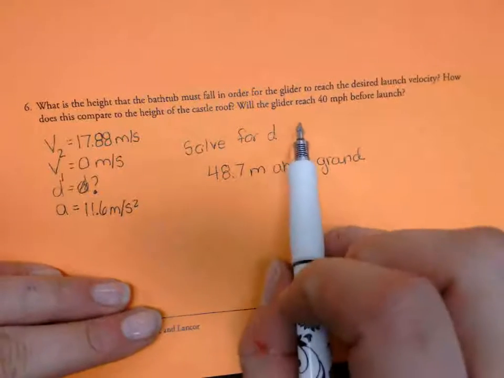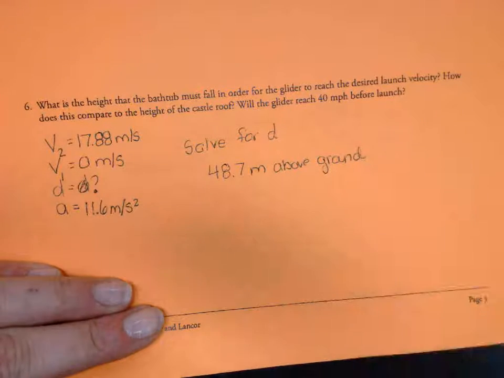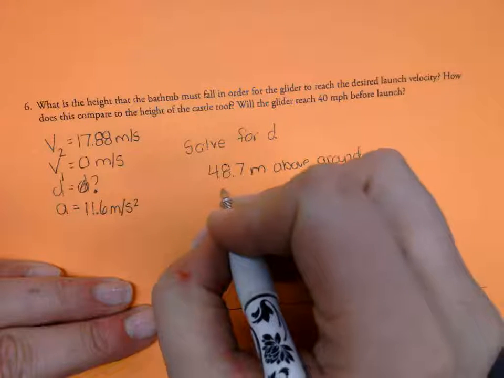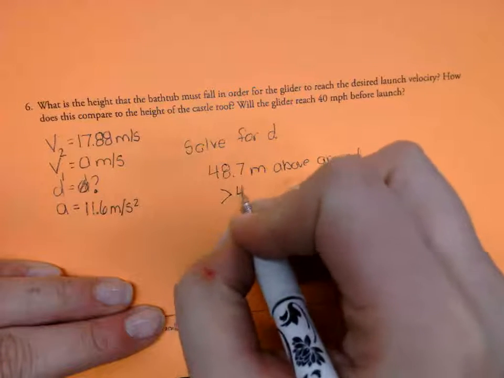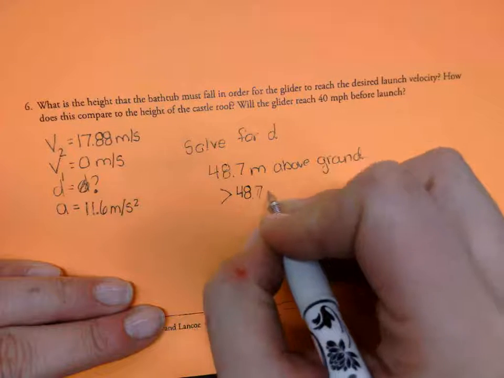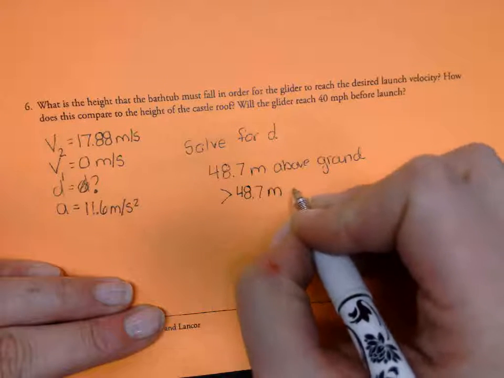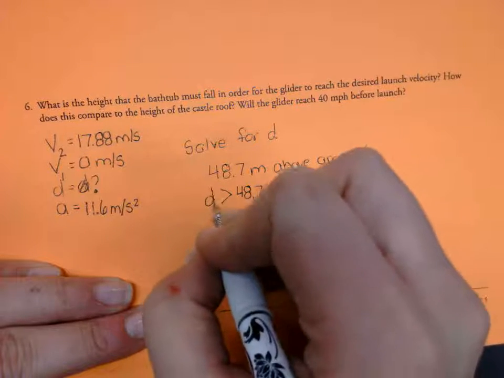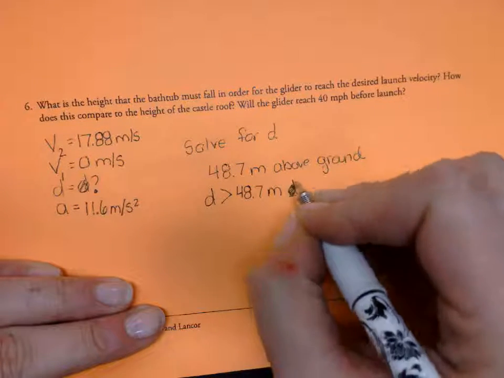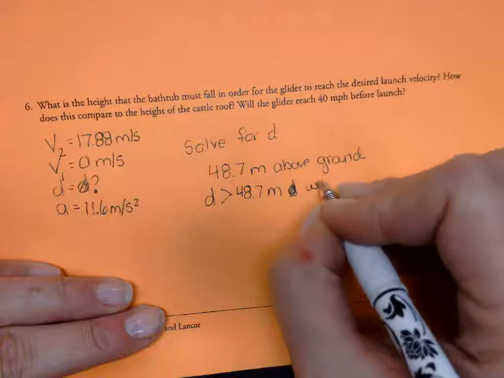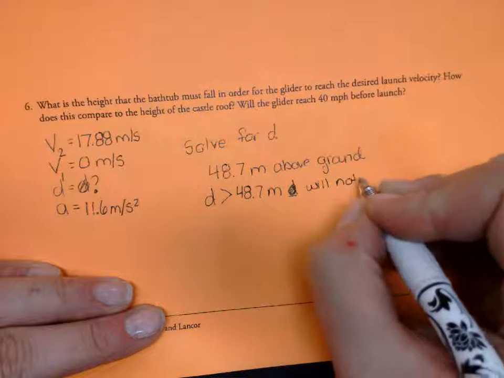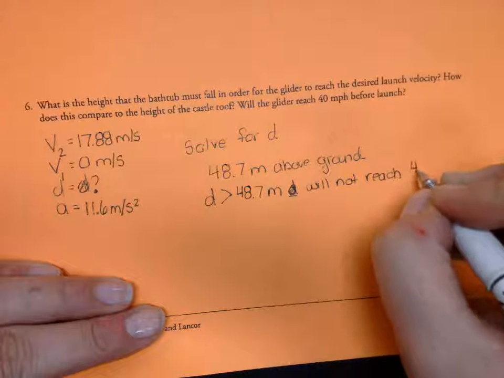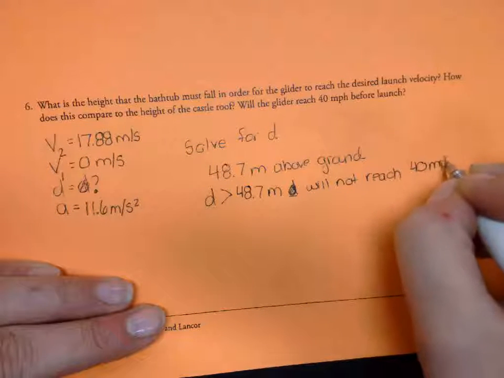So will my glider reach 40 miles per hour before launch? If my displacement is greater than 48.7 meters, it will not reach 40 miles per hour.